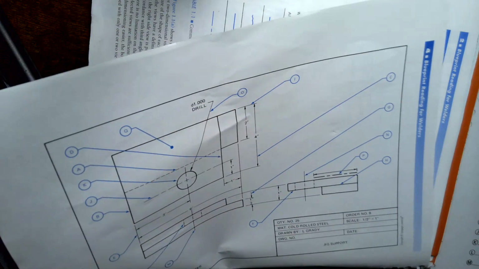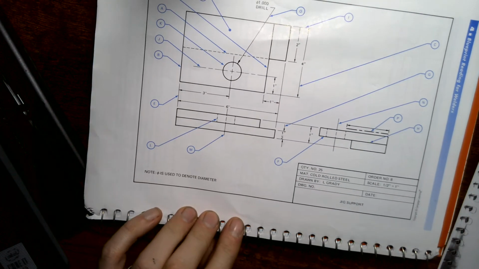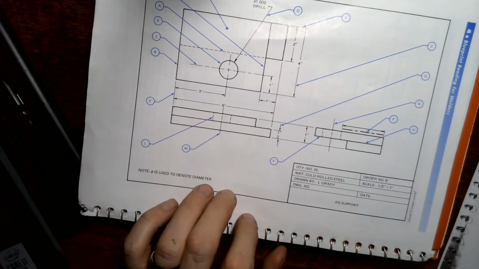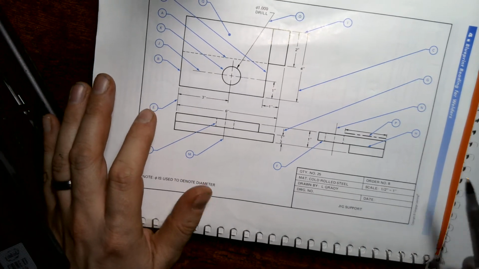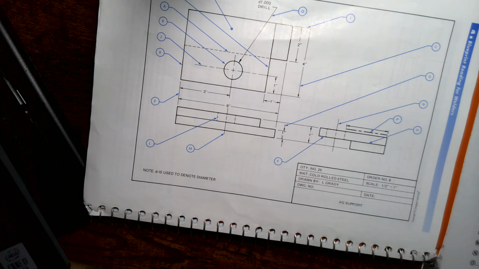And again, if you've already got this figured out by now, you don't have to be following along. You can end this video if you feel totally, completely confident in doing this. You can totally end this video anytime.